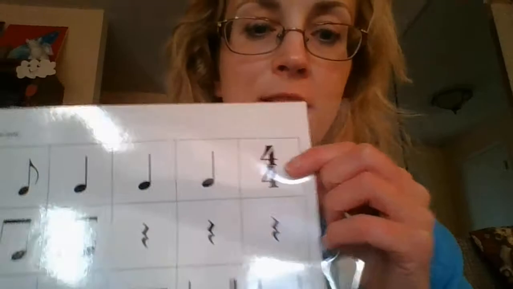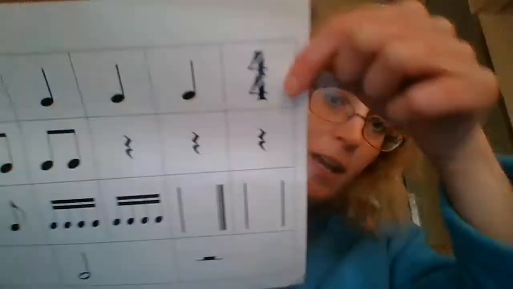The first symbol I want to talk about is the time signature. This is the 4/4 time signature. So if you could please write down the time signature. The top 4 means it gets 4 counts.